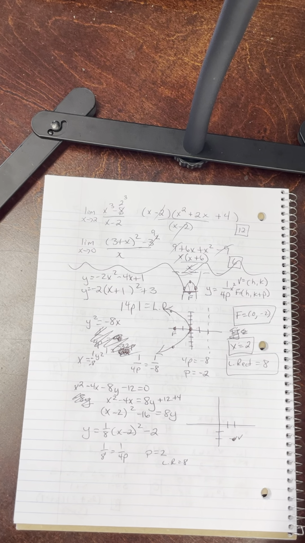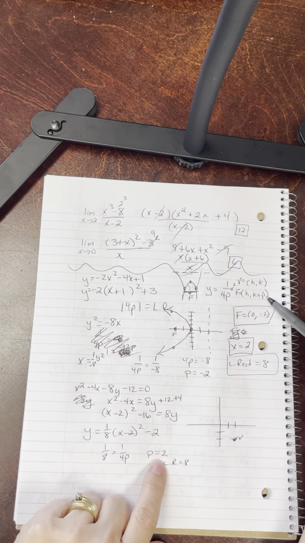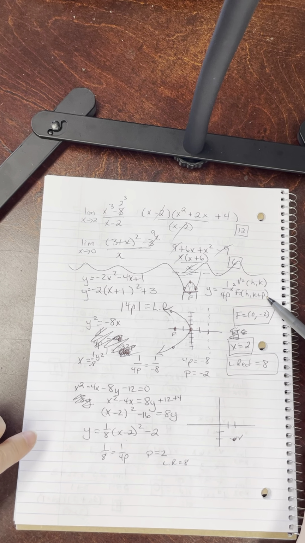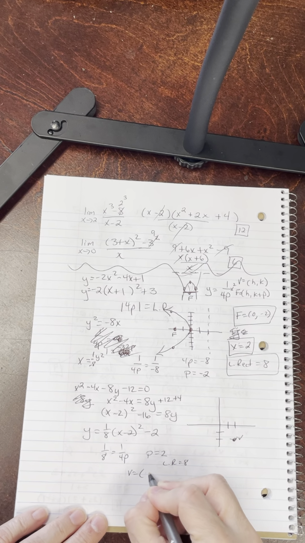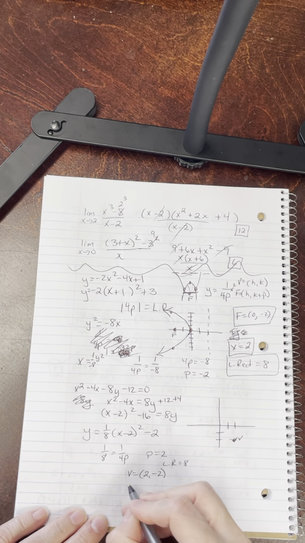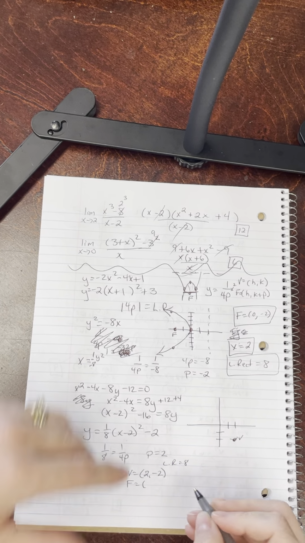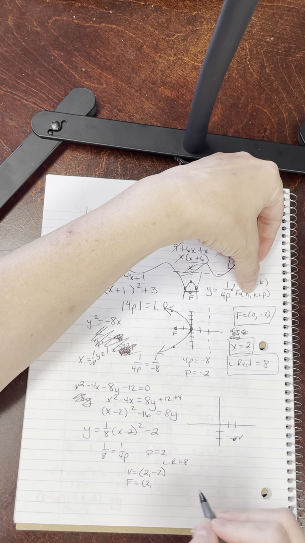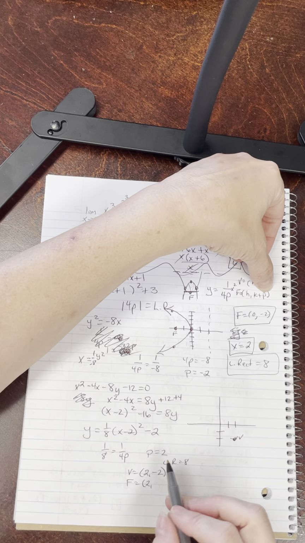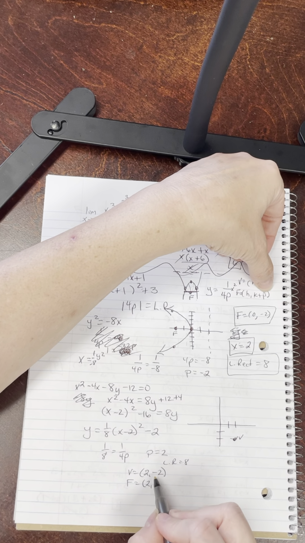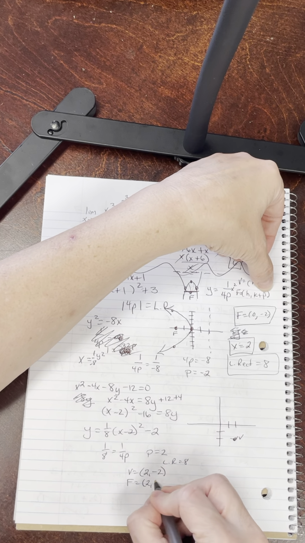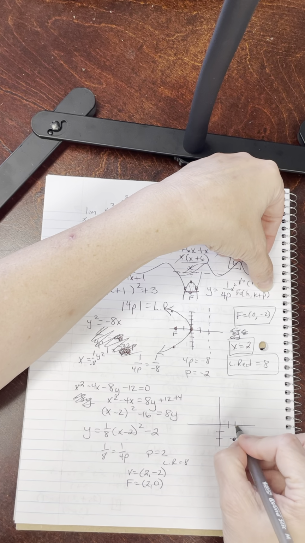My focus point is k plus p. Now I know the p is 2. So the vertex point, I didn't list it. Vertex is (2, -2). That makes my focus point 2, and then k plus p. So it's what plus 2, my k at -2. -2 plus the 2 is 0. There's my focus point. So 2 over and 0.